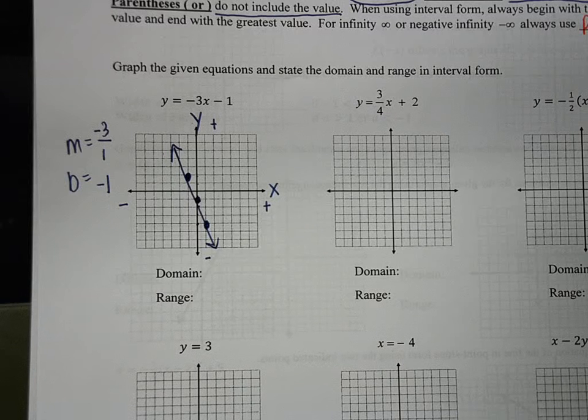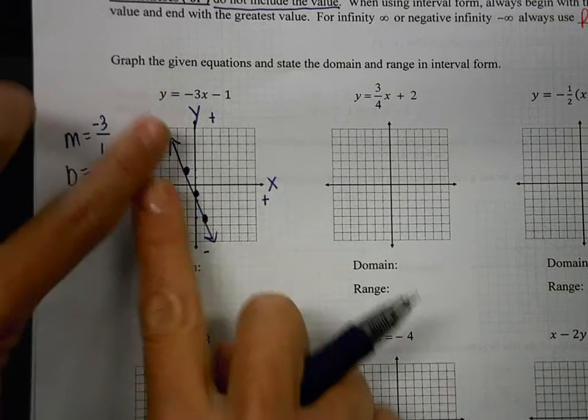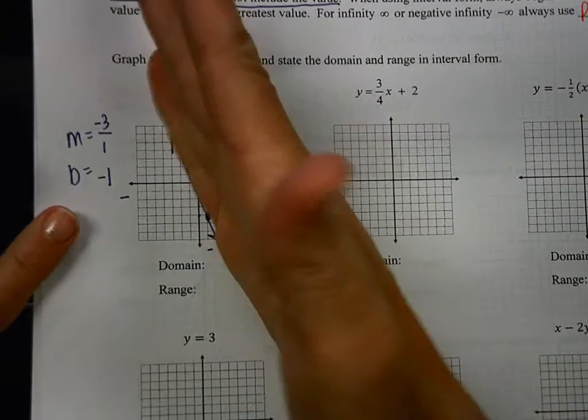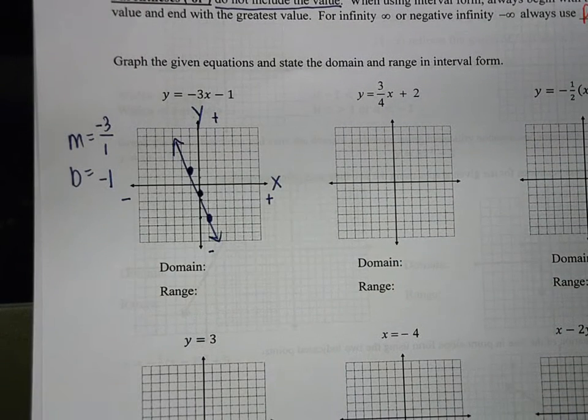If you think about this line, when you have arrows going in both directions, that means that the line is going on forever. Okay? And so therefore, on the x-axis, even though we only see part of it, if you were to draw this line continuously, it would go on forever in the x direction and also forever in the y direction.